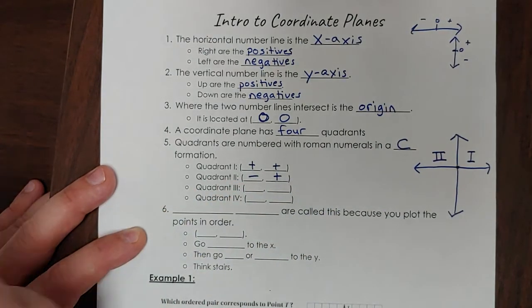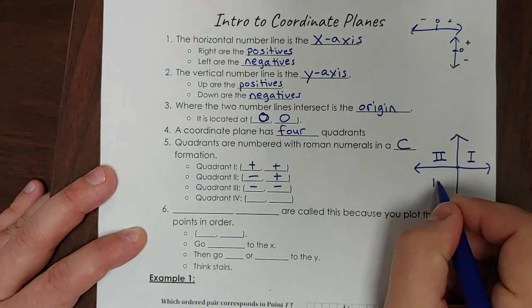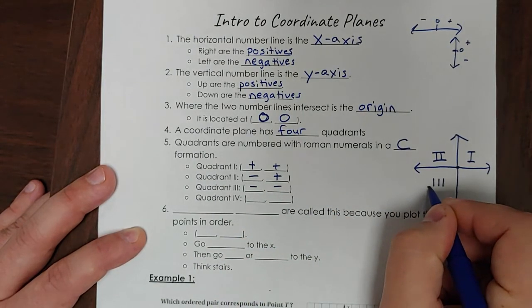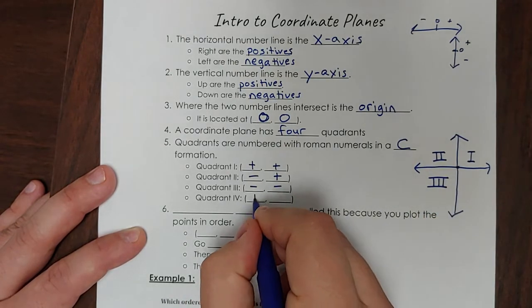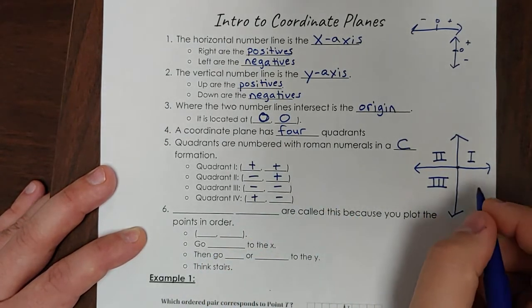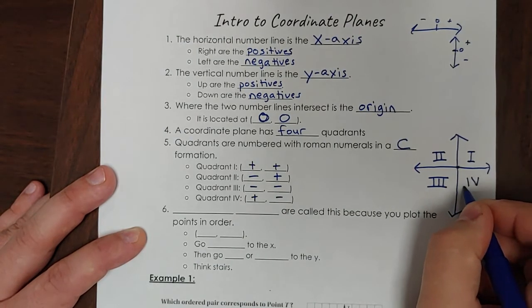Quadrant 3 is negative, negative. And quadrant 4 is positive, negative. This is IV.